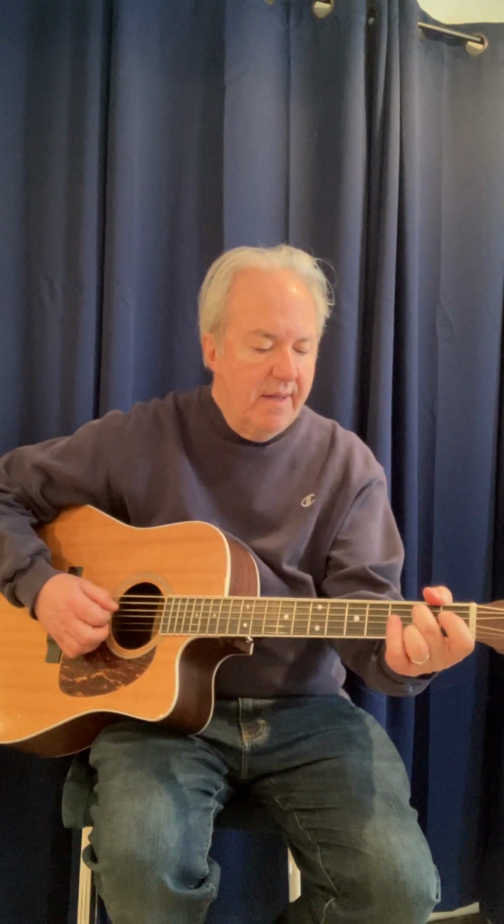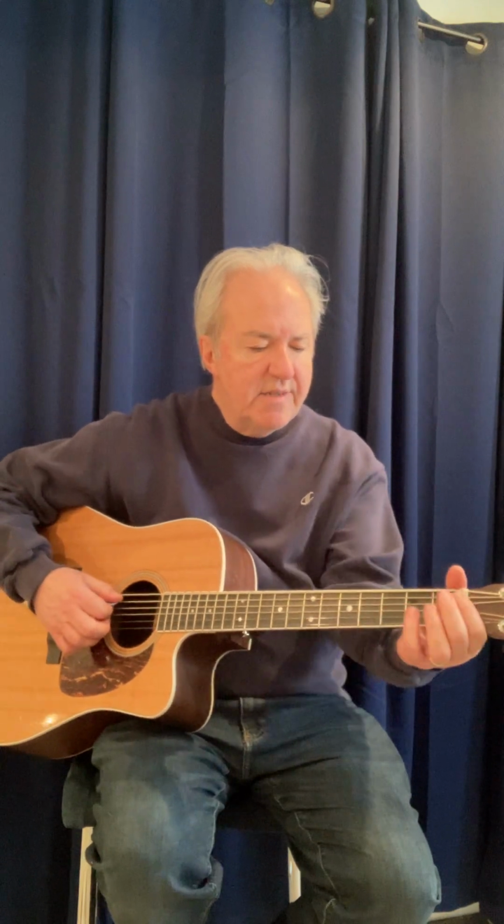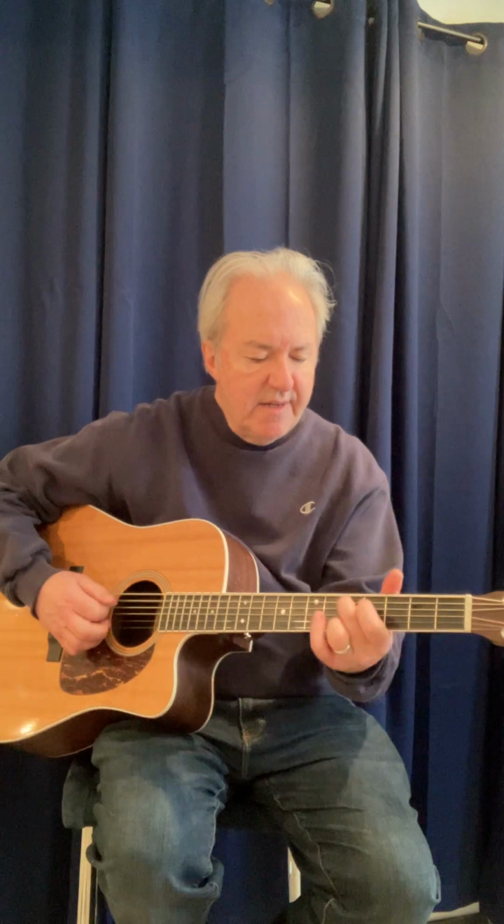But basically, the concept is that there's a whole step between every letter with the exception of B to C and E to F. So from A to B is a whole step. It's a little harder to see that just because of the open string. It's a little easier to see.